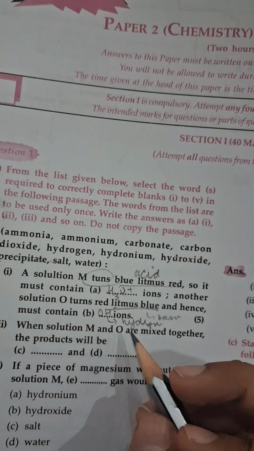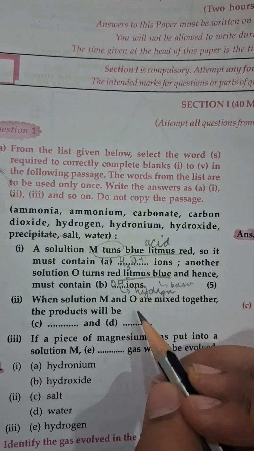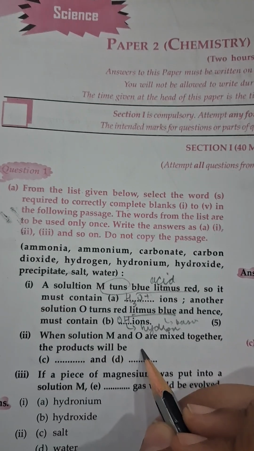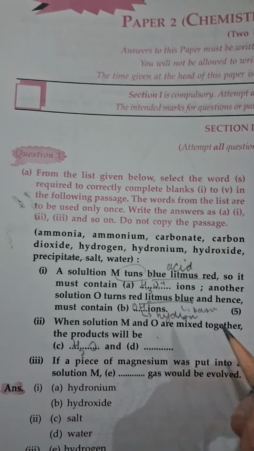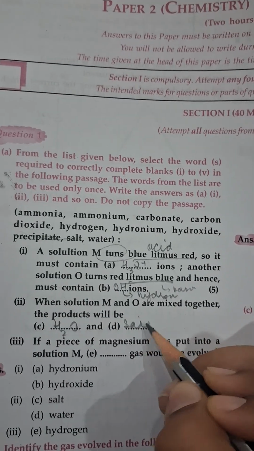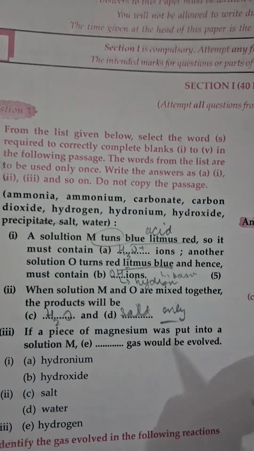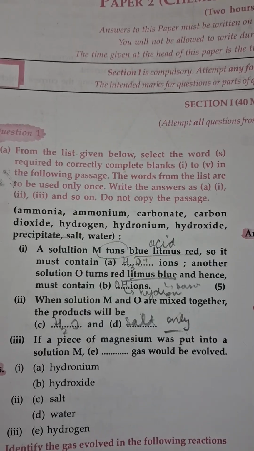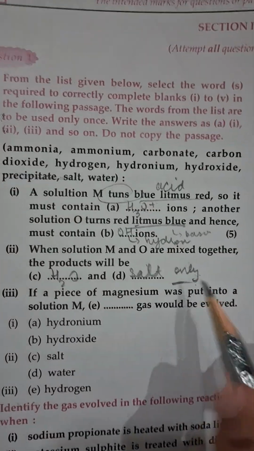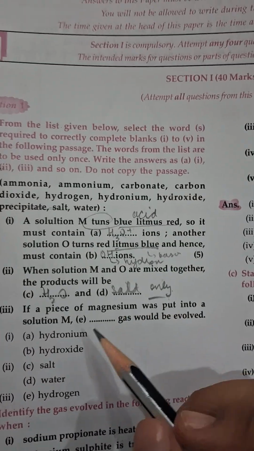When solution M and O are mixed together, the products will be, so M is an acid and O is a base. An acid and a base lead to a neutralization reaction, leading to the production of salt and water only. Only when you write the definition of neutralization reaction, the very important thing to write is only, because otherwise it won't be a neutralization reaction. Only salt and water should be formed.